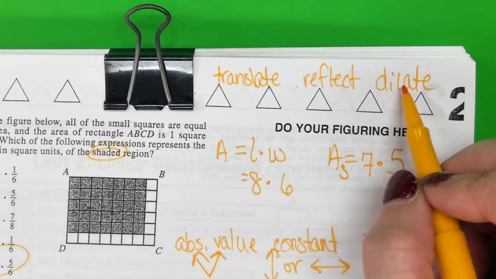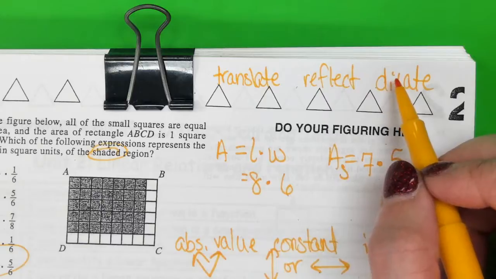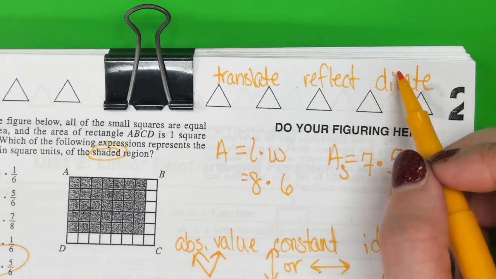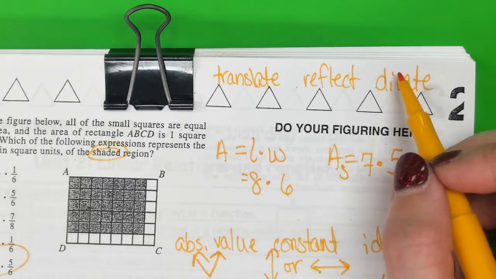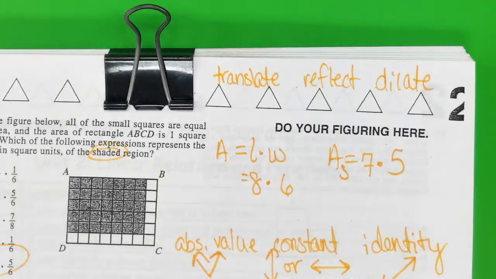All right, what about how does it stretch vertically? Anything bigger than 1, like 5, 7, 2, 3. Anything bigger than 1, you're going to say dilates and stretches vertically. Just bring back some memories.